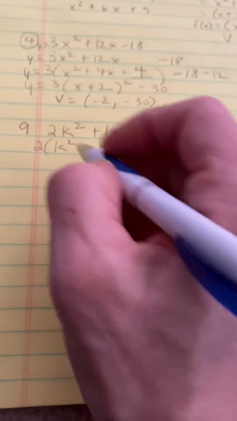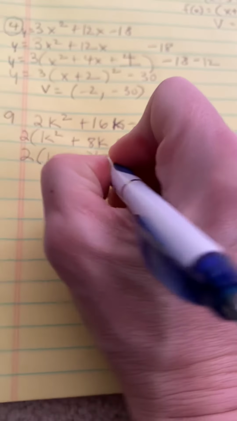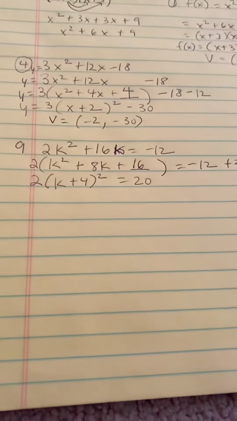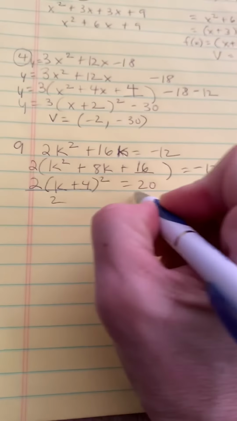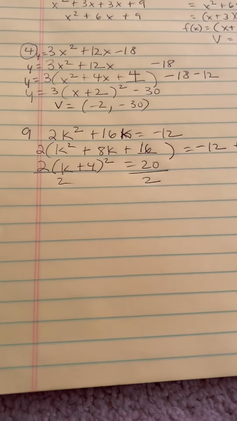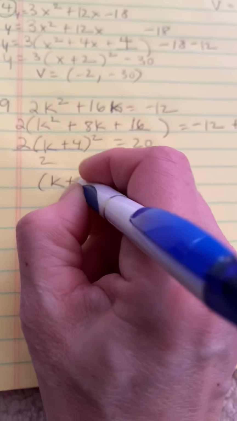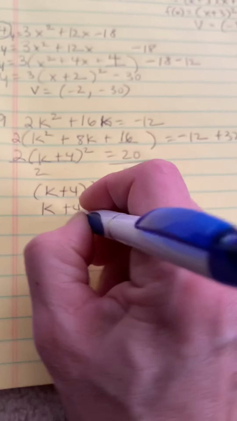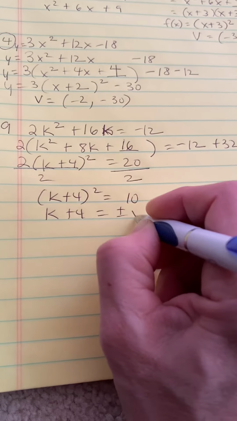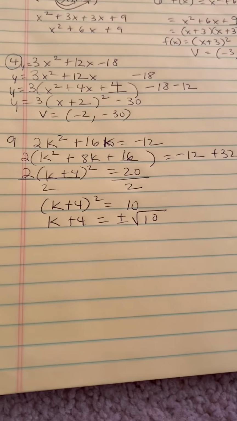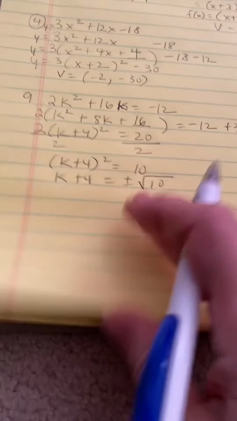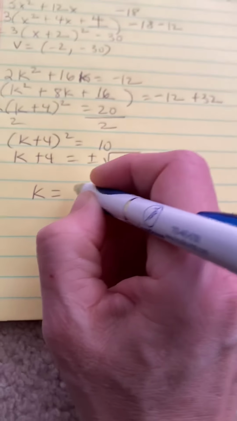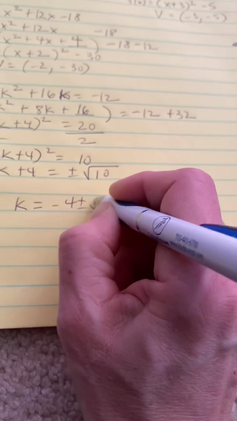So let me rewrite this first. This will be k plus 4 quantity squared equals 20. And then I have to divide by 2 on both sides. And then I get k plus 4 squared equals 10. So k plus 4 equals plus or minus the square root of 10. Don't forget plus or minus. Subtract the 4 and you end up getting k equals negative 4 plus or minus the square root of 10.